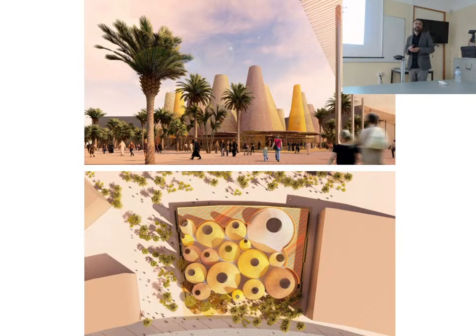So the idea was to have like some underground levels with all the program of the exhibitions and auditorium and all the program, and then to have this plaza on top with these cones structures for bioclimatic purposes.